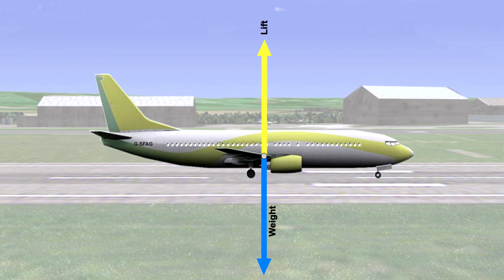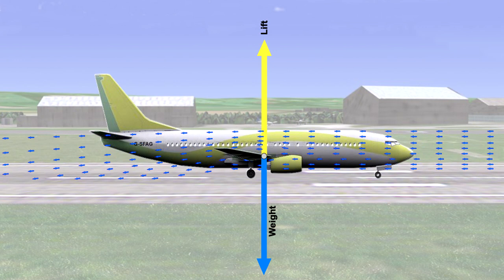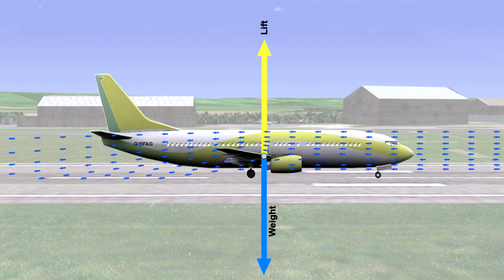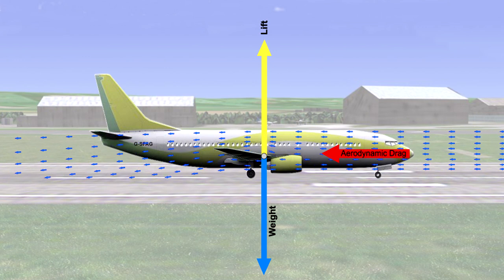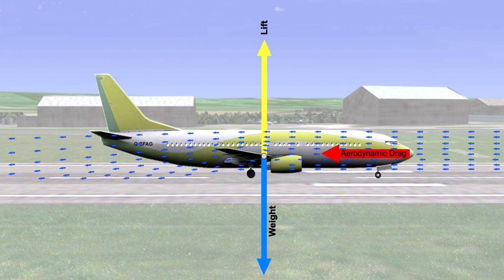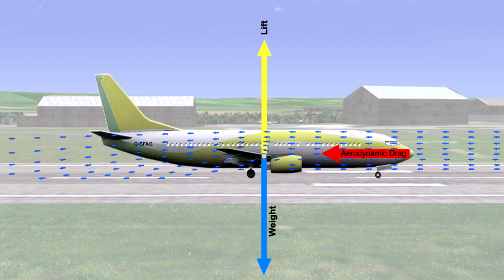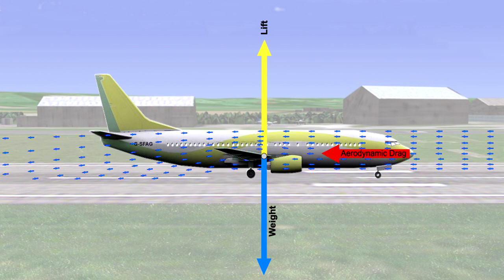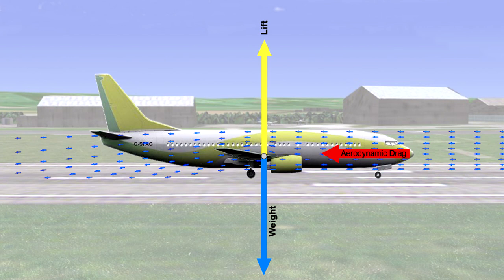There is one more force to consider. As the aeroplane accelerates down the runway, it will encounter several forms of resistance, called drag. Resistance from the air is called aerodynamic drag, and resistance from the wheels and the runway is called wheel drag. We'll deal with aerodynamic drag first. Aerodynamic drag has two forms, parasite drag and induced drag. During the takeoff, the only form of aerodynamic drag to concern us is parasite drag.